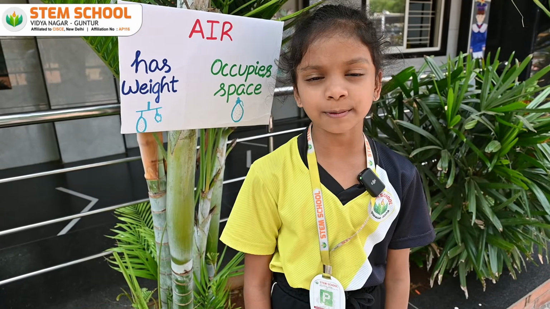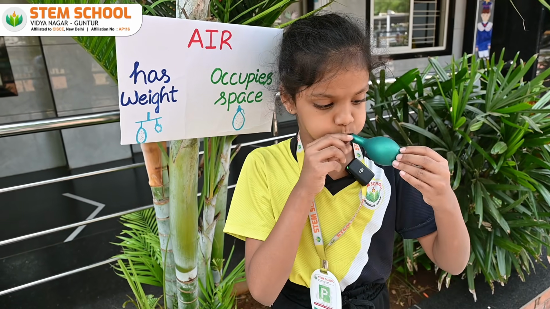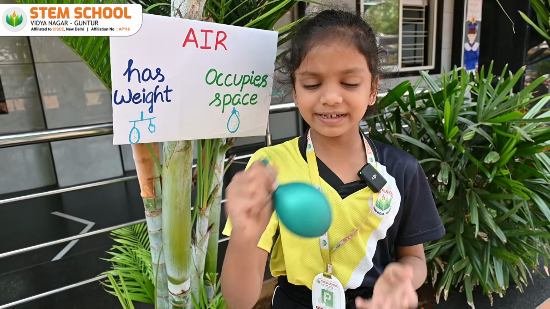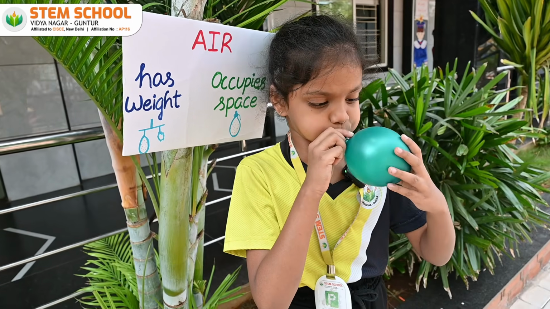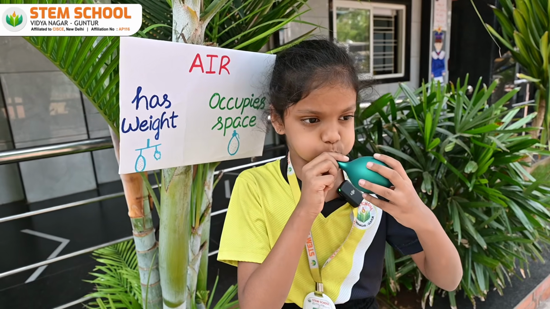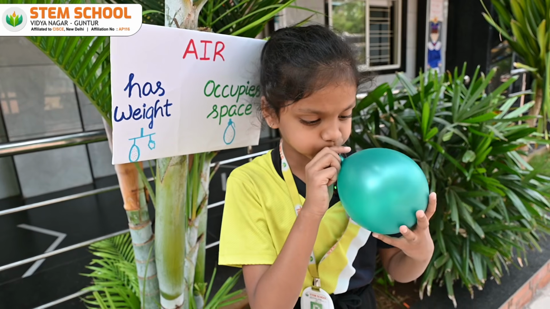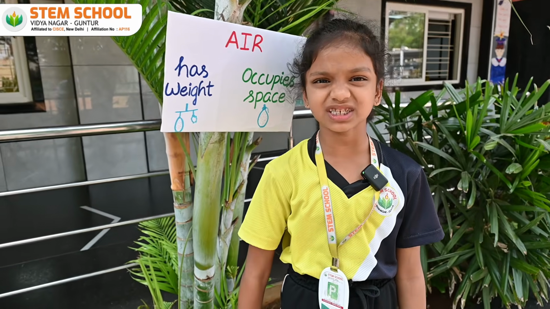Air occupies the space. Now I inflate the balloon by blowing the air. Little air, smaller the size. More air, medium the size. Plenty of air, larger the size. This shows the air occupies the space.